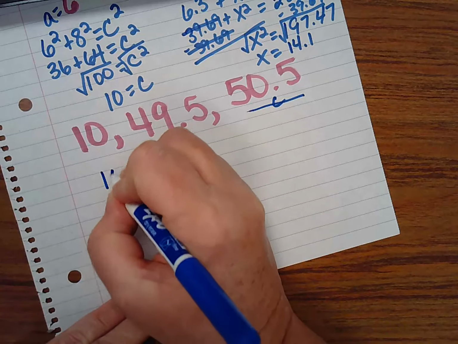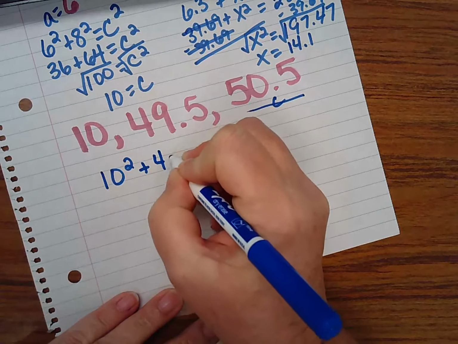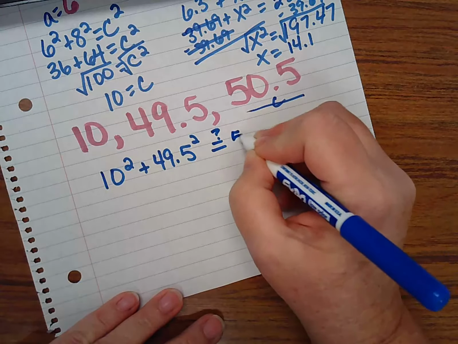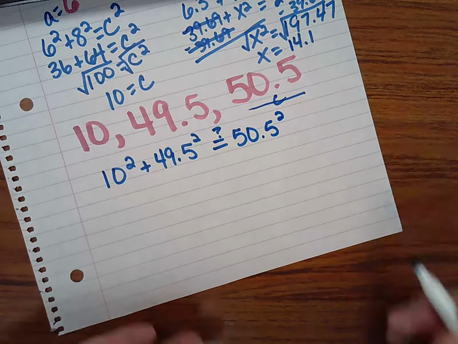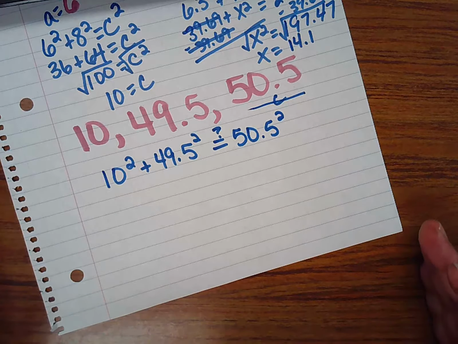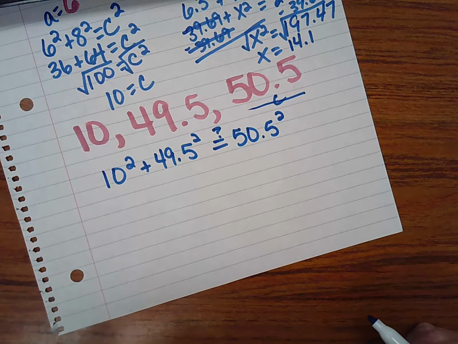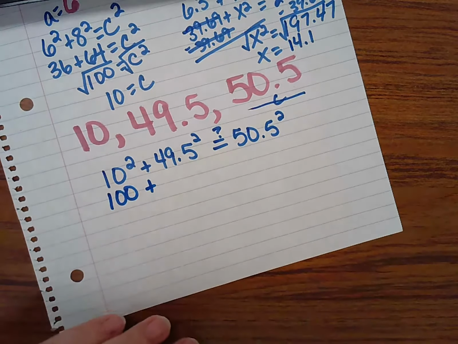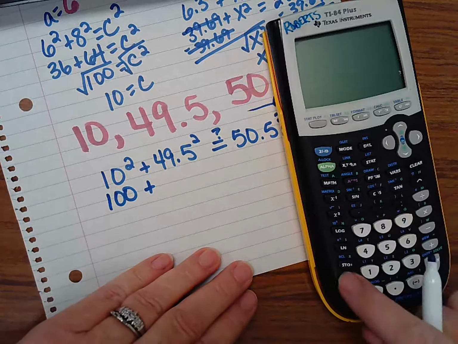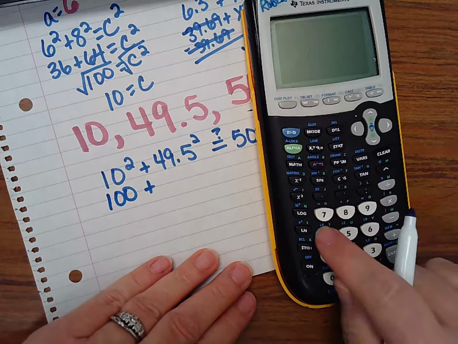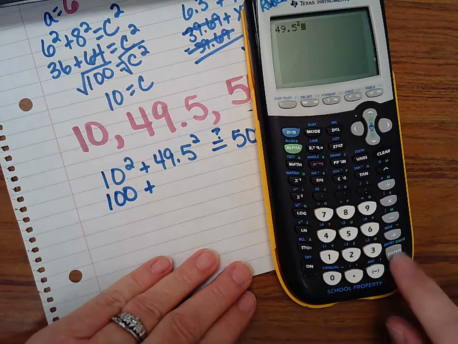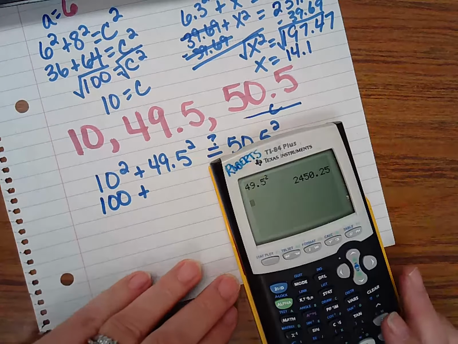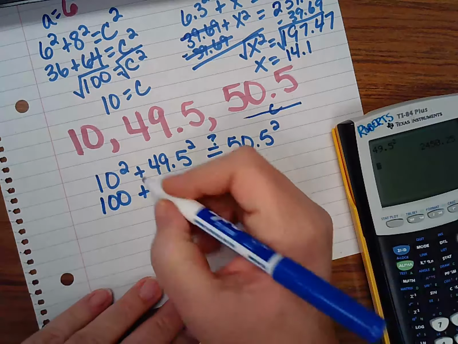So I'm going to say 10 squared plus 49.5 squared. And I want to know, does that equal 50.5 squared? If it does, then it's a right triangle. If it doesn't, then we don't have a right triangle. Okay, 10 squared is easy. That's 100. But 49.5 squared, I have no idea. So I'm going to pick up my calculator and say 49.5 squared. And that's 2,450. Oh, you can't see it. 2,450.25.